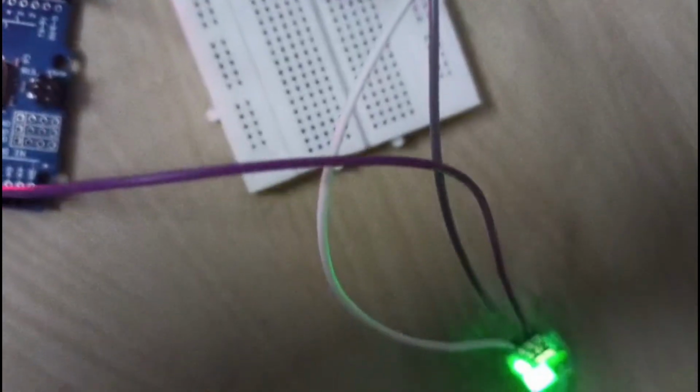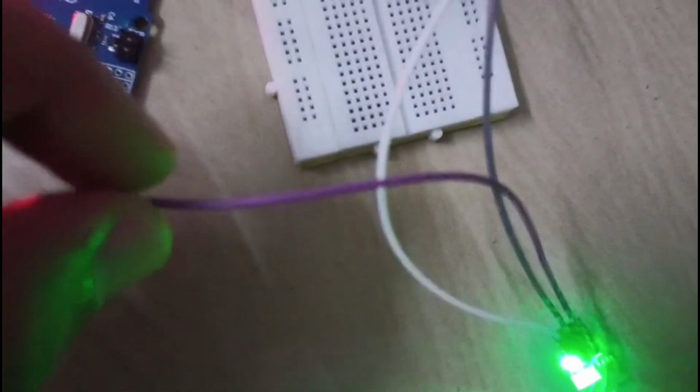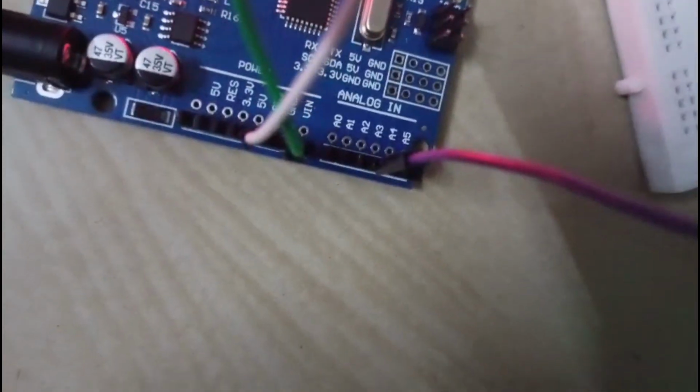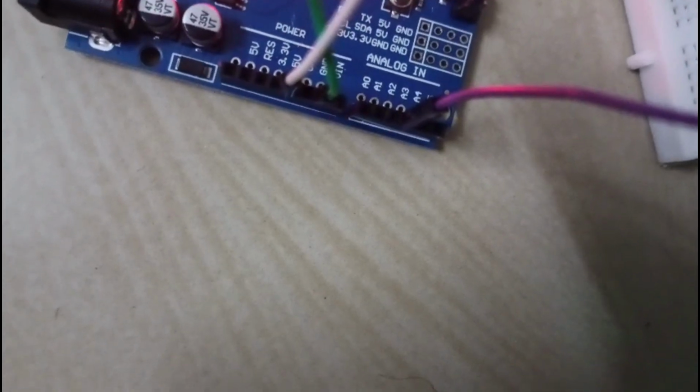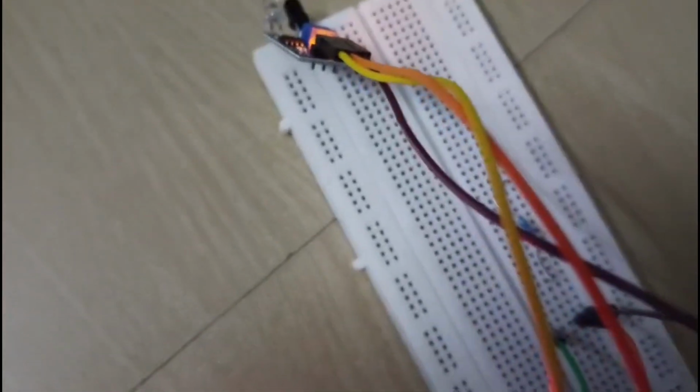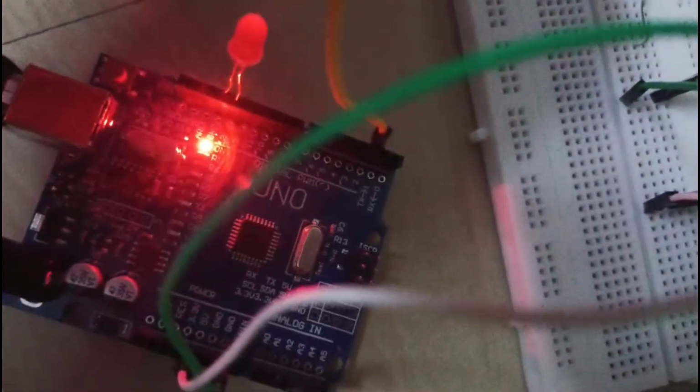Now coming to the outputs of the sensors. The output of this sensor, you can see this purple color wire, right? As per our program, I have given it to pin A3, and the output of the IR sensor, this yellow color wire, I have given to digital pin 2 as per our program.